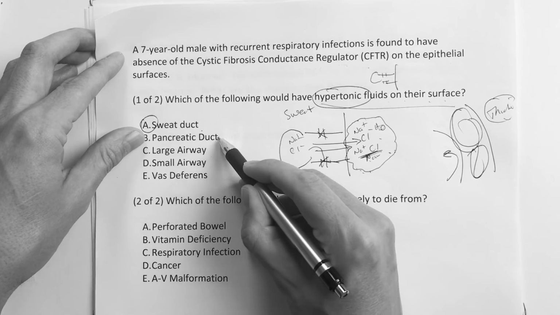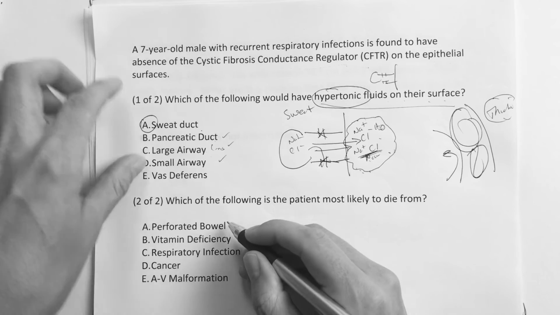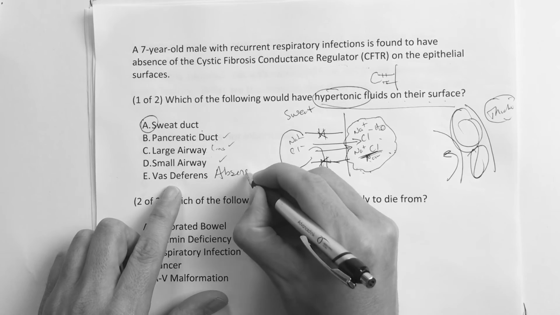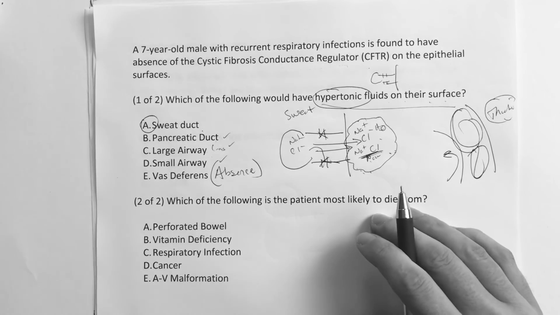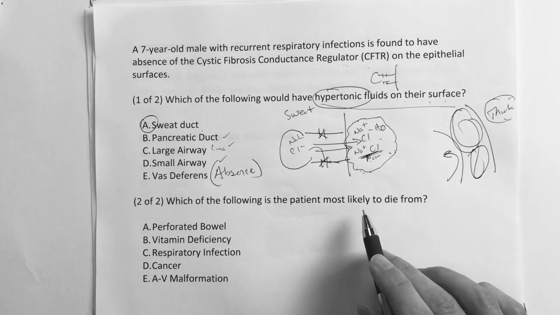Plus, look at these. Pancreatic duct, large airway, this is lung. These are all in the same boat. And then as far as a vas deferens, remember, in cystic fibrosis, there is an absence. Okay? Which of the following is the patient most likely to die from?